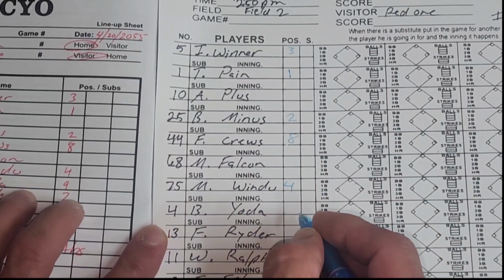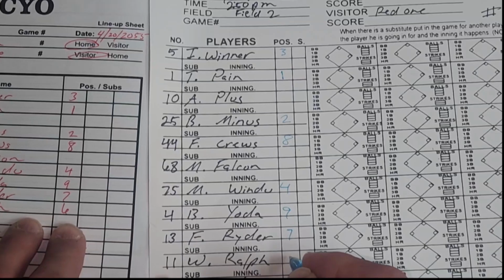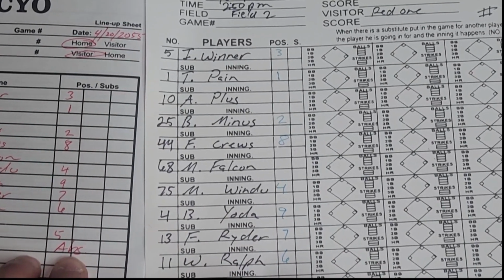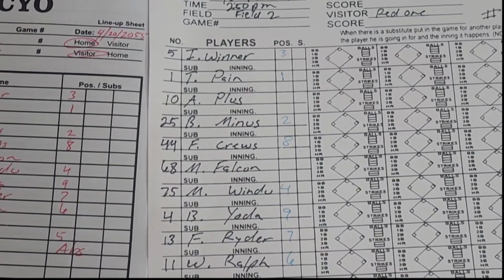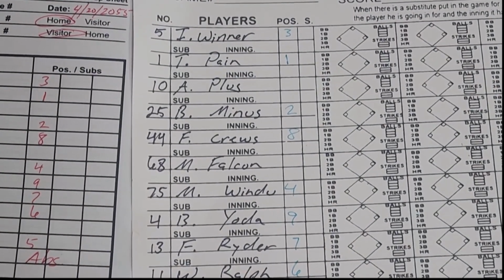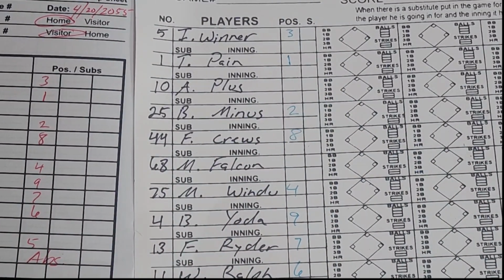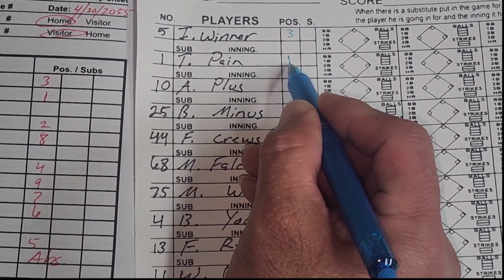We got position 4, position 9, 7, 6, and then we have 5 down here. Okay, so we have all our positions. That's what we got. The blank ones in here are going to be subs that need to be playing later during the game. Since this one is 1, that's our pitcher.